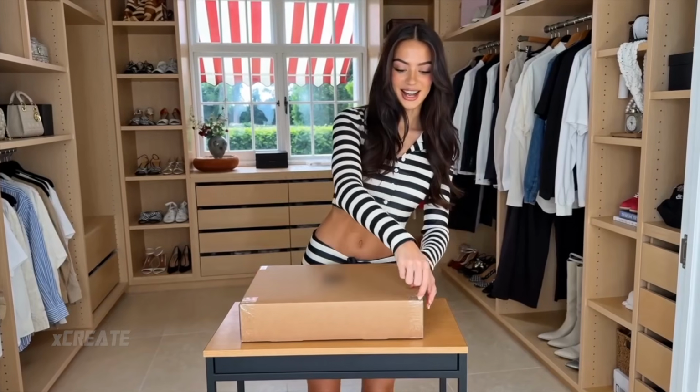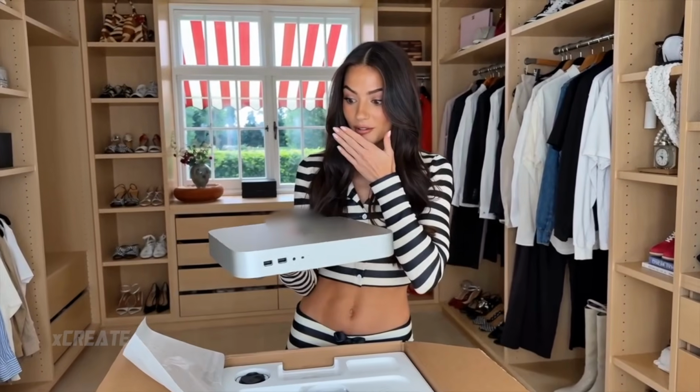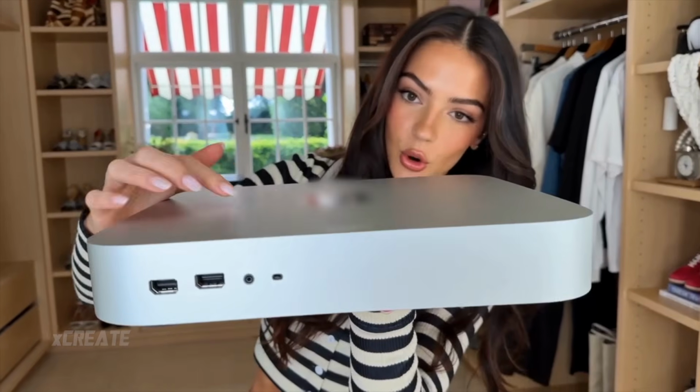No way, Mac Studio is finally here. It's so compact and it feels so premium. M5 Ultra chip, this is going to be insanely fast. I'm actually shaking.